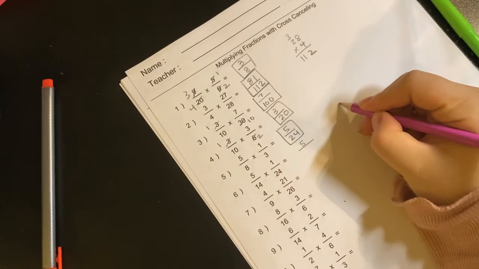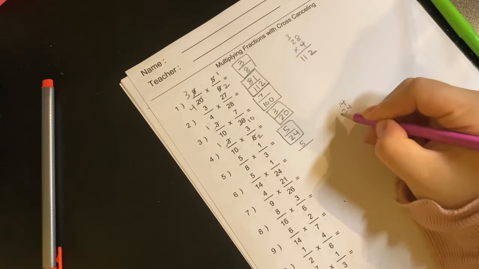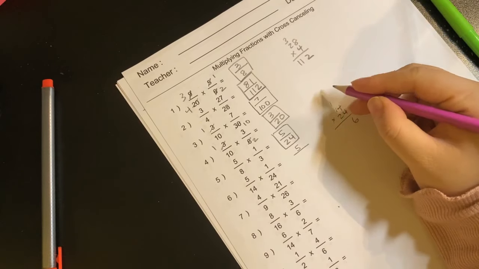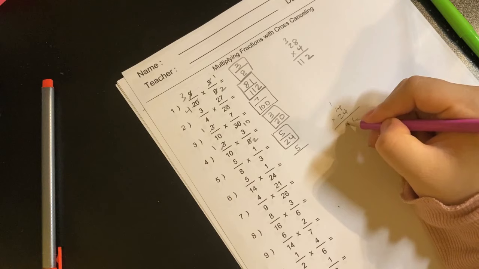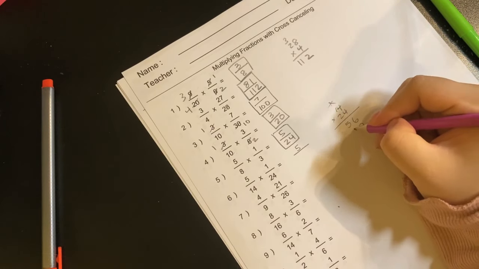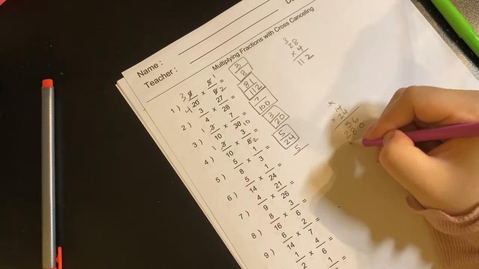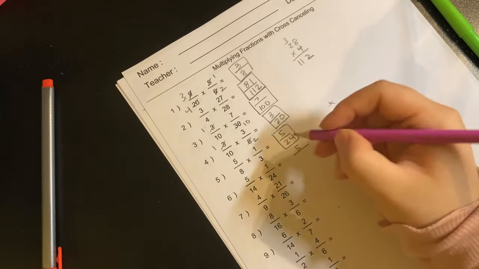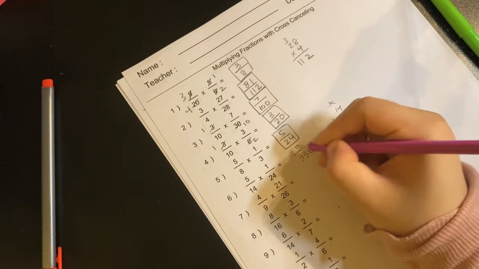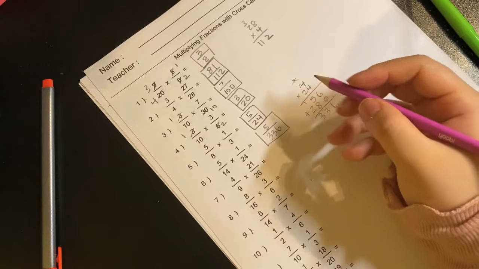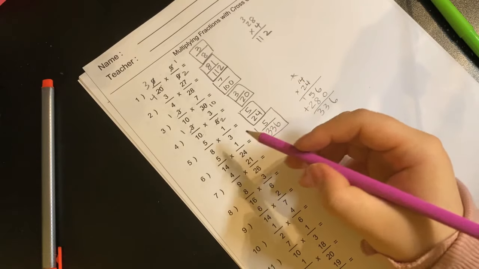14 times 24. I don't know. So 4 times 4, 16. 4 times 1, 4 plus 1, 56. Plop that away. Add a little 0. 2 times 4, 8. 2 times 1, 2. Do a little adding. 13, 3, 36. We're zipping through, my friend.